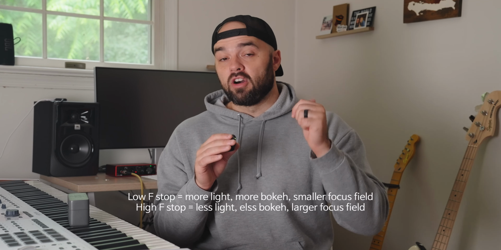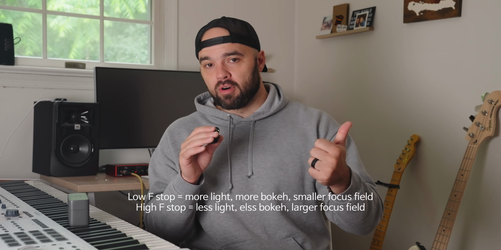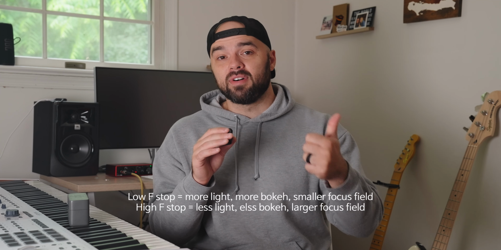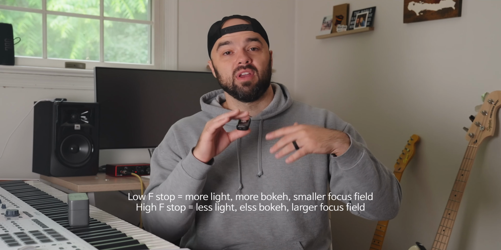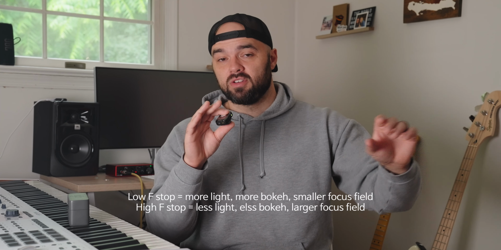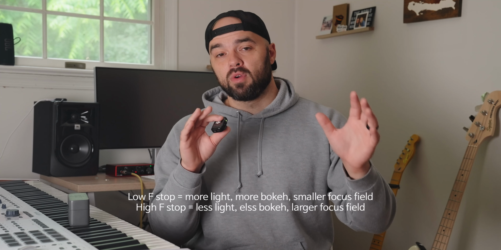Here are the things you need to know about aperture, also known as f-stop. A lower f-stop like 2.8 is gonna have more blur in the background, but it's gonna let a lot of light into your lens. So if you're in a dark room, a lower f-stop like 2.8 is gonna really help your image be brighter without changing your settings. A higher f-stop is going to darken your image.